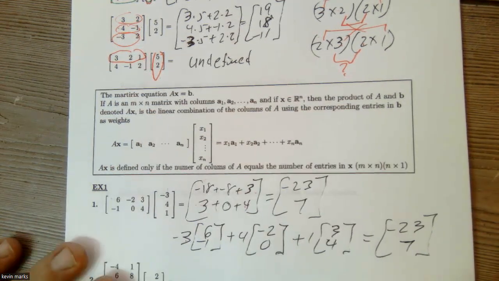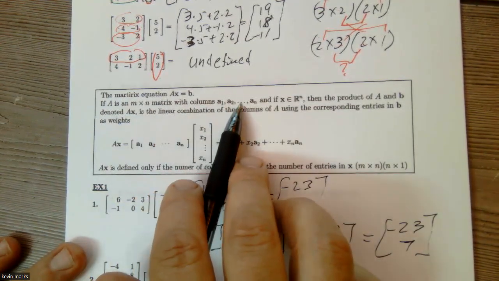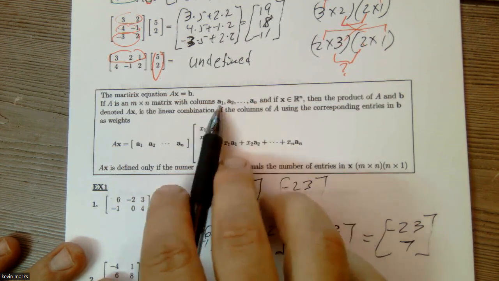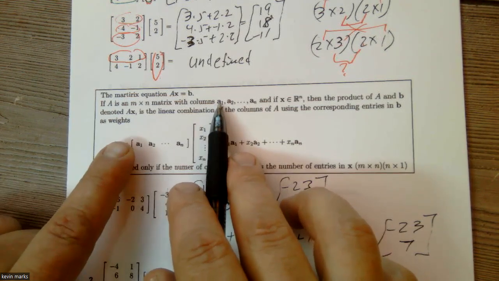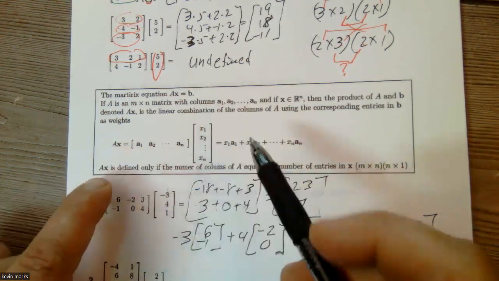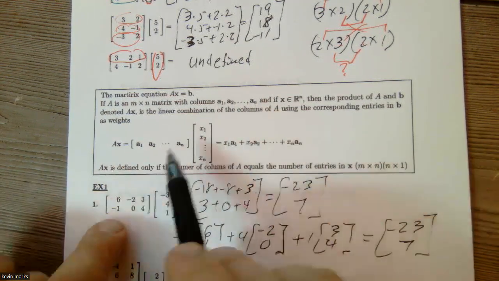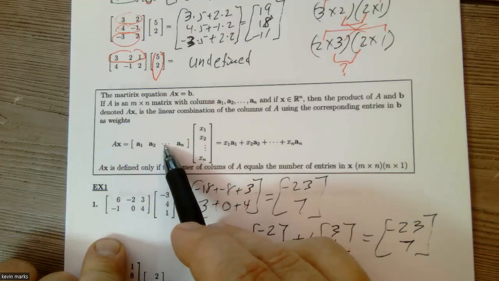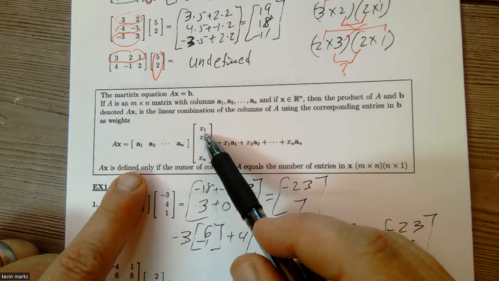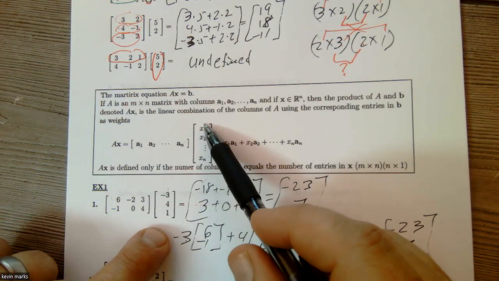All right, so let's get through this mumbo jumbo. So let's say A is an m by n matrix with columns. Now notice these are bold. It's kind of hard to see here, but it's probably easier if you look at your own paper. But these are in bold. So you can think of them as vectors. So column 1, this is a vector, right? Column 2, this is a vector. Column blah, blah, blah, this would be a vector. So yes, these are all columns in your matrix, but they're also vectors, okay? Then your entries in your vector that you're multiplying by would be here.